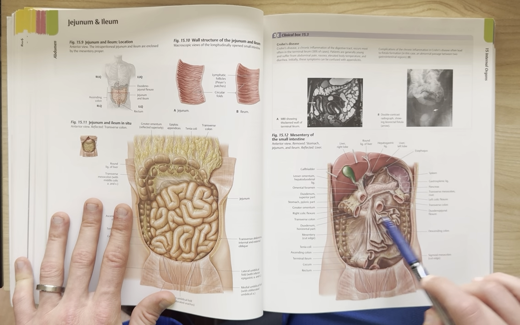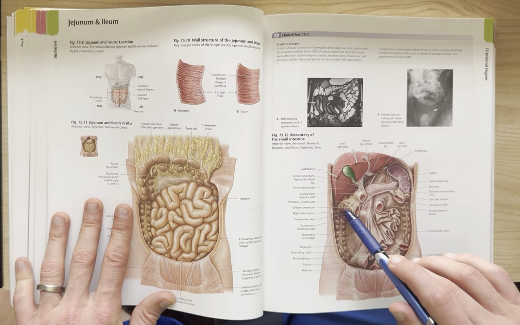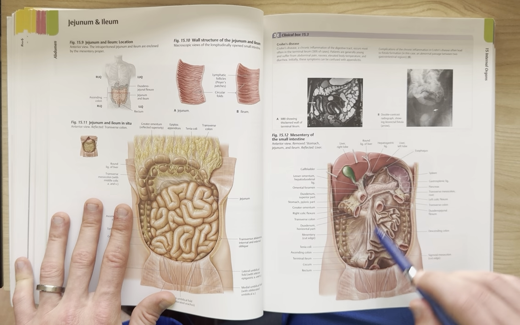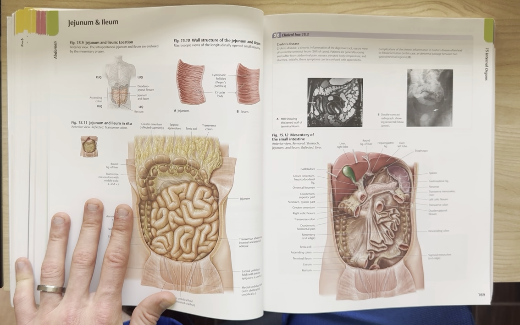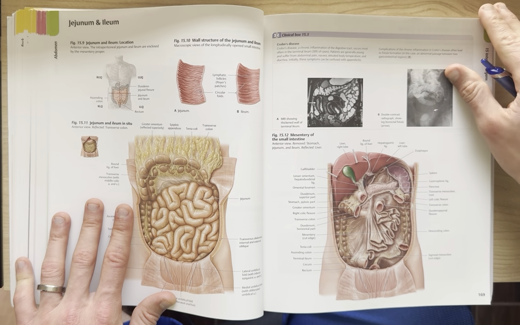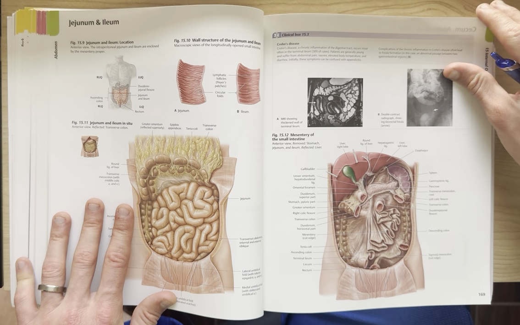The colon has been transected and laid back here so that we can see more. But here's the mesentery, a cut edge of the mesentery, and a cut edge of the sigmoid mesocolon down here, which leads eventually to the rectum, and then allows for voiding from there.